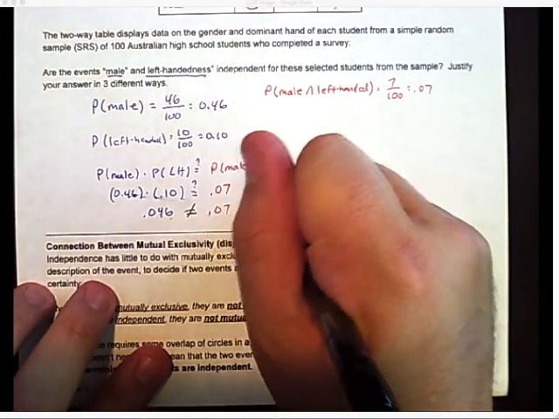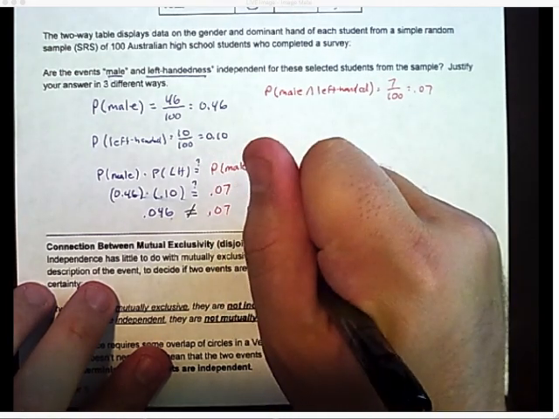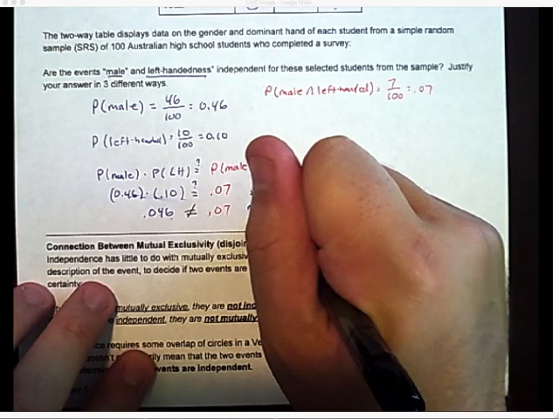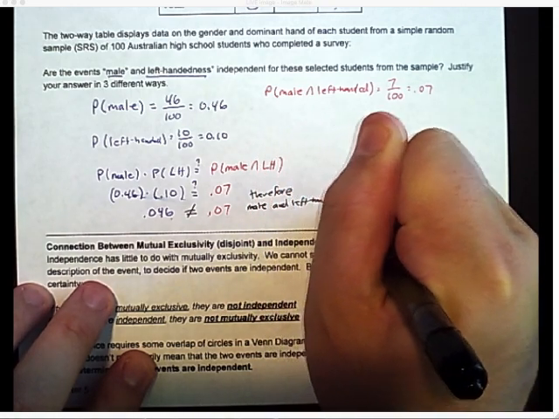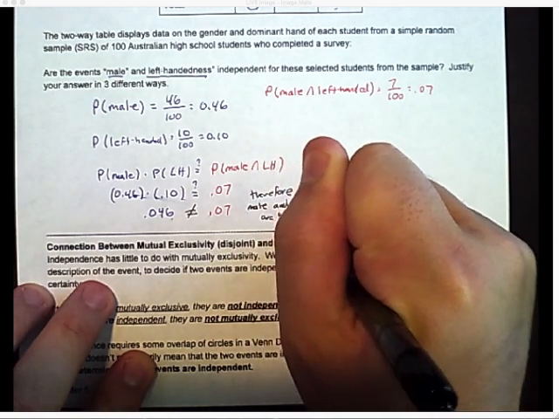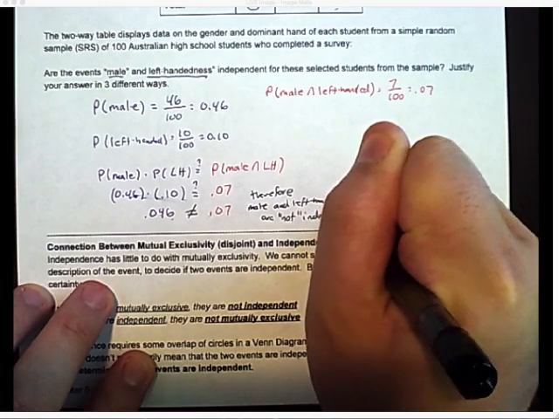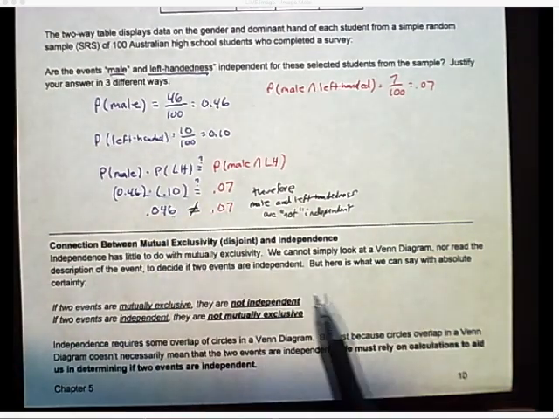Therefore, male and left-handedness are not independent. So they affect each other. The dominant hand and gender affect each other. They're not independent. Okay? Because these two did not equal each other. If they did equal each other, then we would consider them independent.